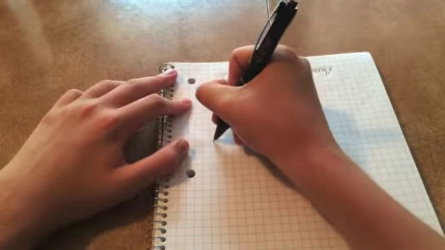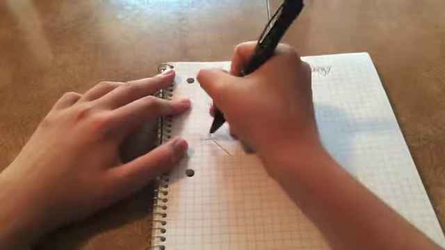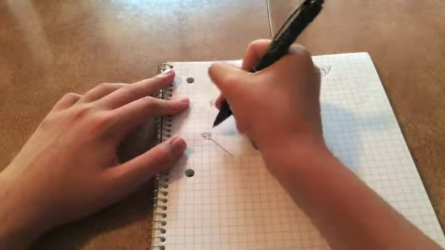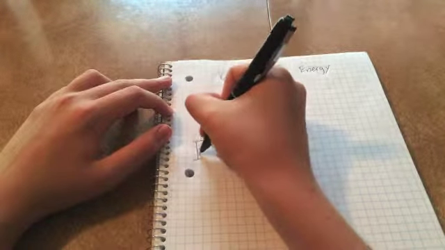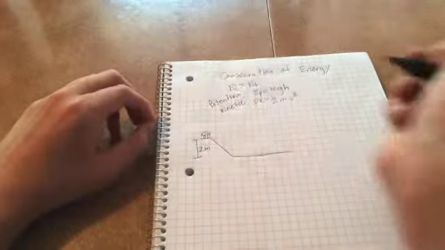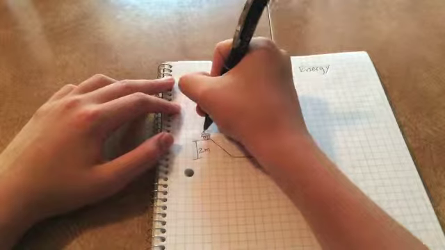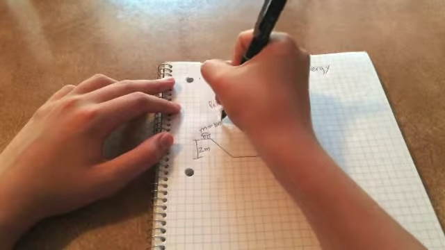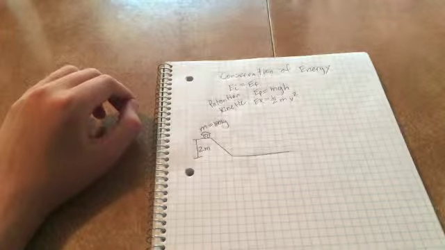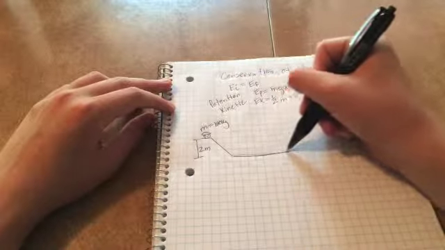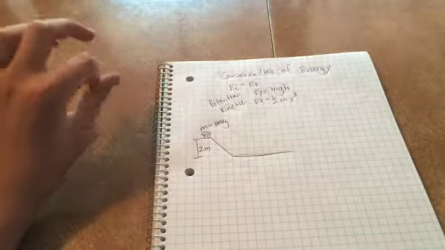Say you have a car on top of a slope right here, and you have a flat area, and this is all frictionless. If the height right here is 2 meters, and we know the mass of the car is 100 kilograms, and we want to know how fast the car will be going at the bottom of the slope. How do we do that?